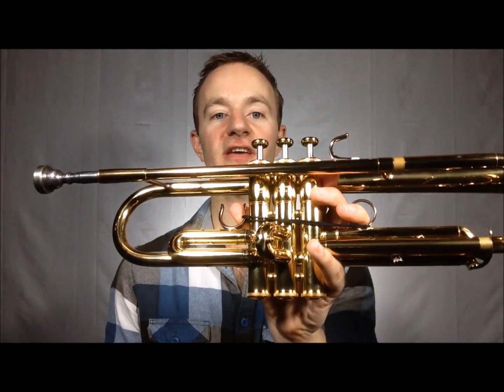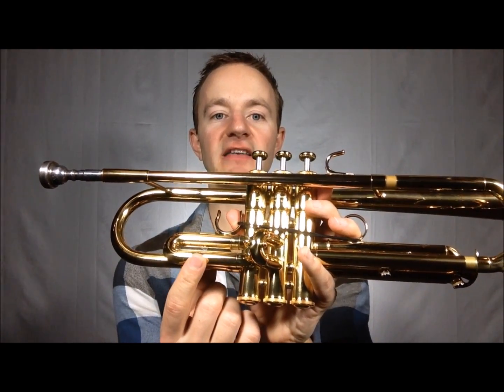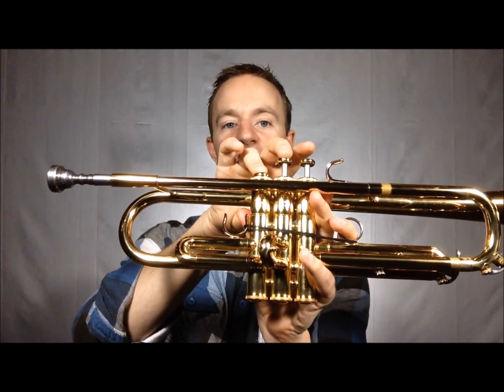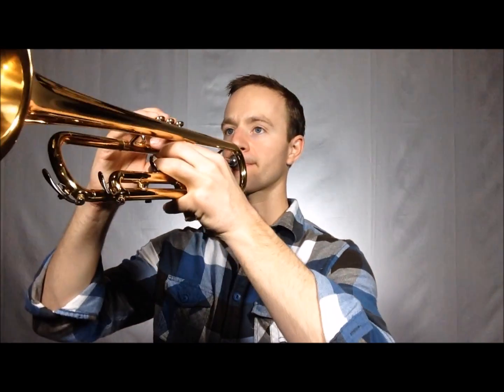Now, if we take a look at the first valve slide, you'll notice that the first valve slide is roughly twice the length of the second valve slide. So when we press down the first valve, we're going to get a note that is 2/2 steps lower, or 2 notes down on the piano.